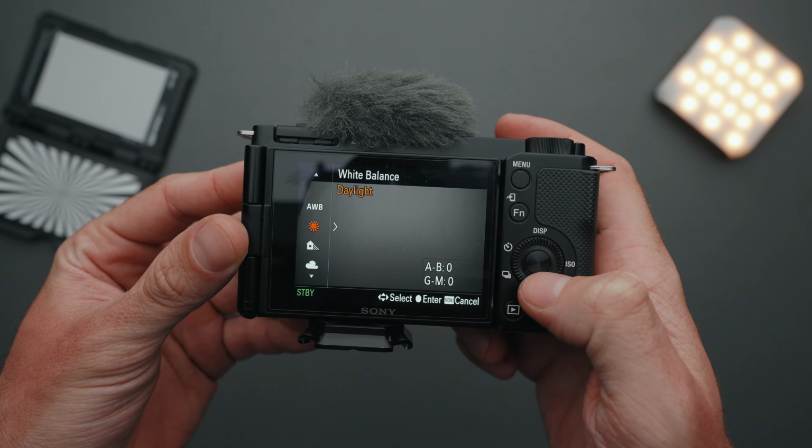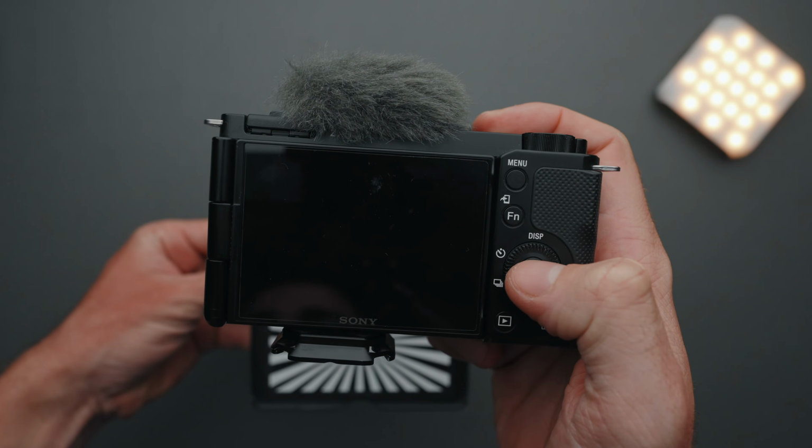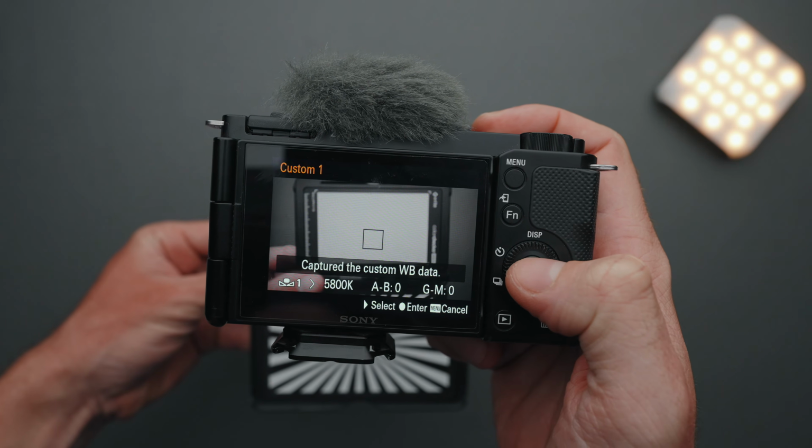Another important factor is of course setting the correct white balance in the camera to get the best colors. If I'm shooting in daylight, I'm going to use the daylight white balance preset. Otherwise, I would use my gray card and set a custom white balance. You definitely don't want to mess up the white balance and then try to fix it in post because it's going to take a lot of time, especially with an 8-bit Sony camera.